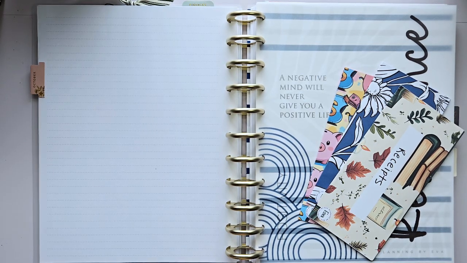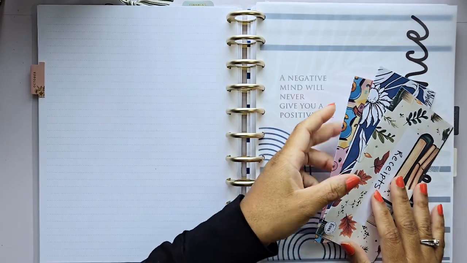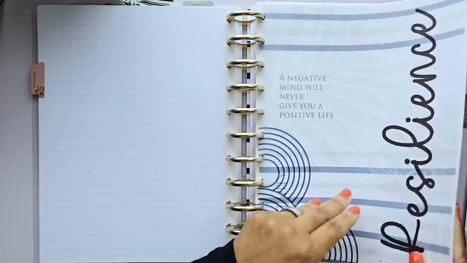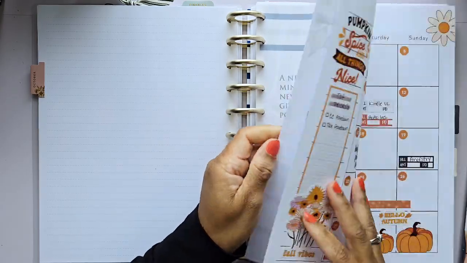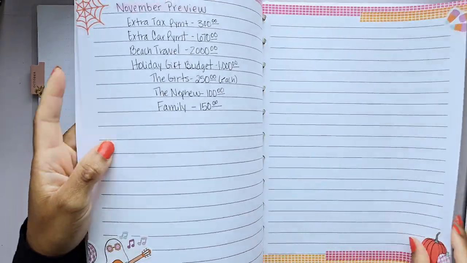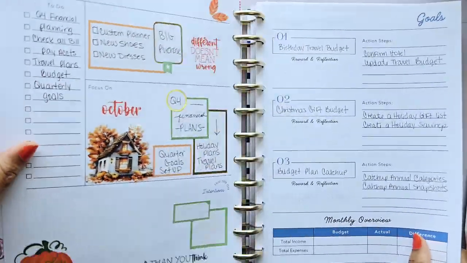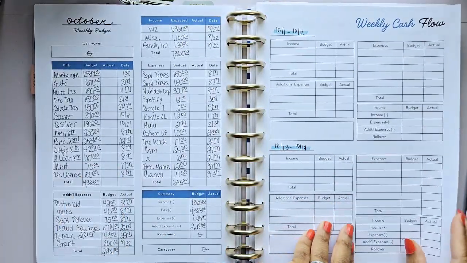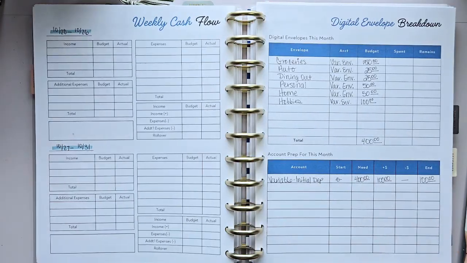Today we are working in my budget planner and we are doing some updates for the first week in October. So let's get right into it. I went over my October setup, so if you haven't seen that video, check it out. But today we are focusing on updating my spending for the week.